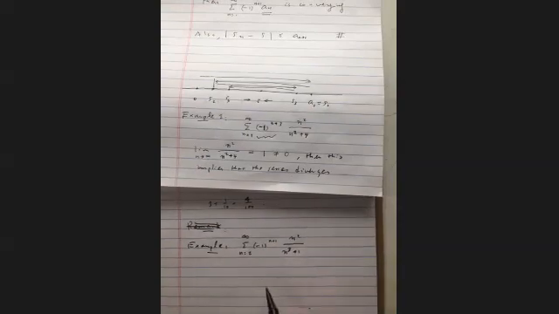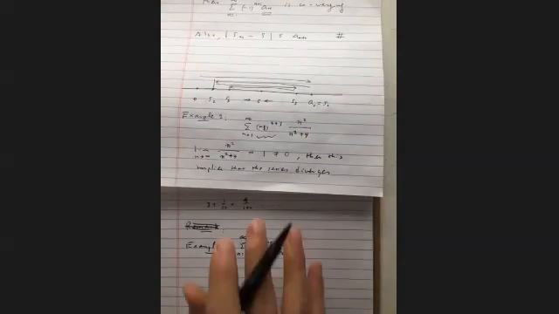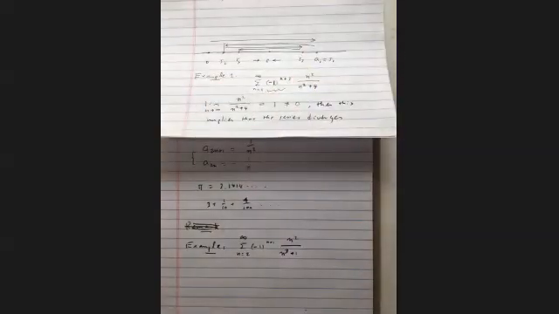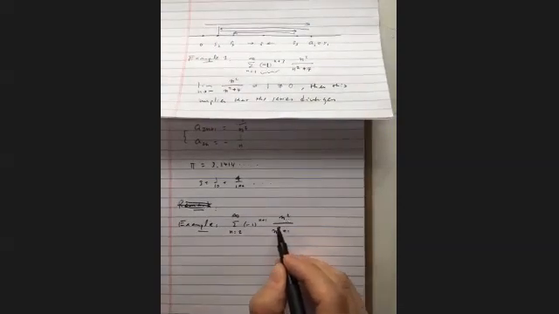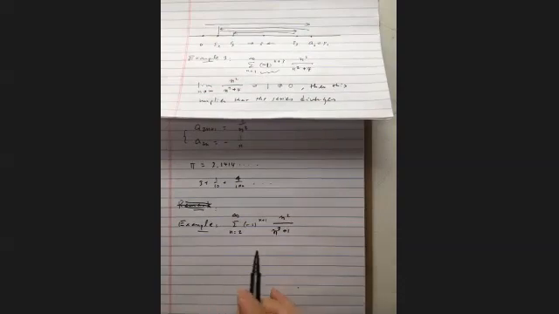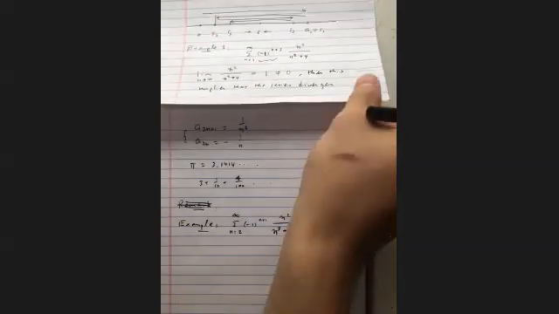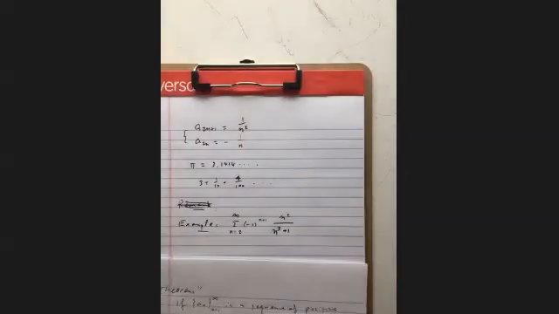In this case, we see that this is an alternating series, with n squared in the numerator and n cubed plus 1 in the denominator. This is definitely alternating because of the (-1) to the n+1 term, making the signs alternate. But let's verify the two conditions we need for it to converge: that the terms are decreasing, and that they go to 0.